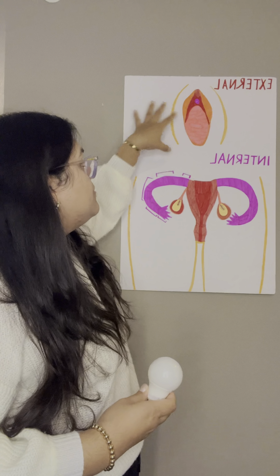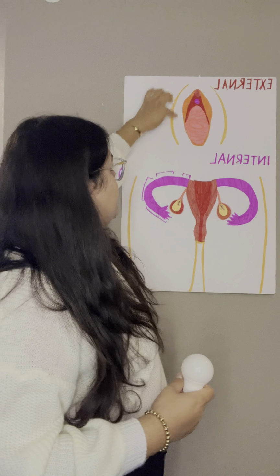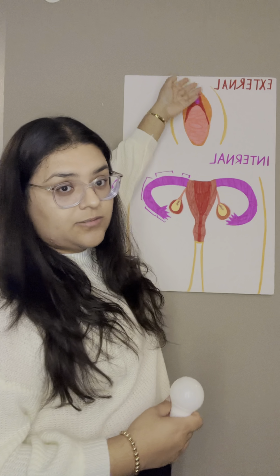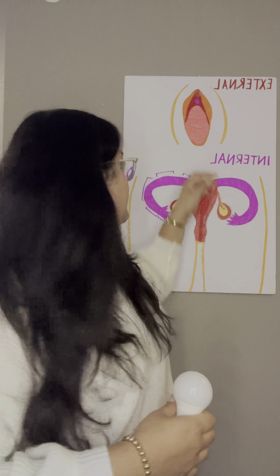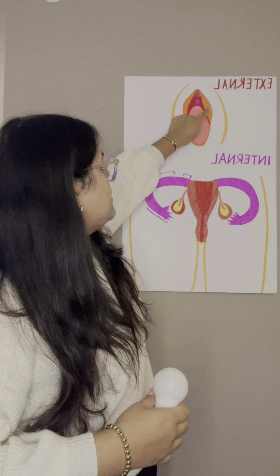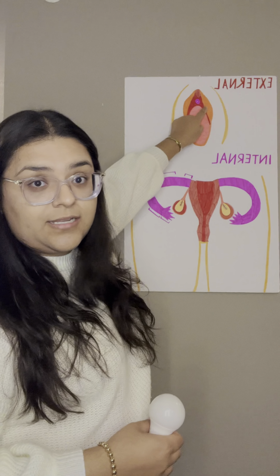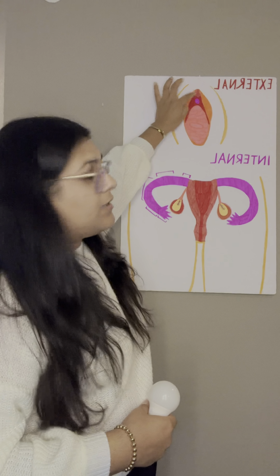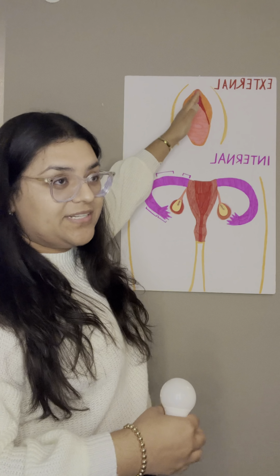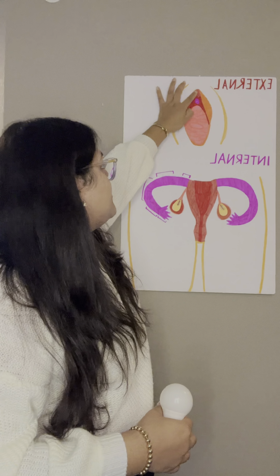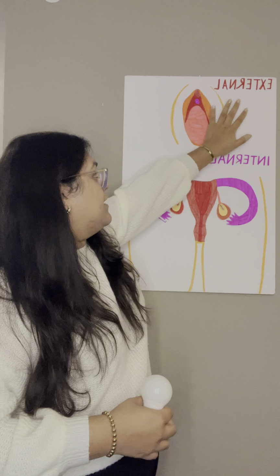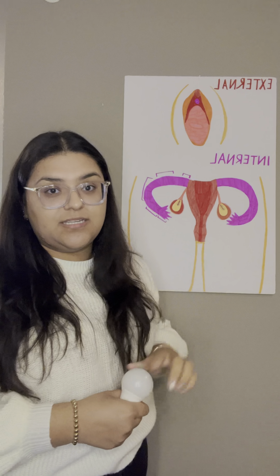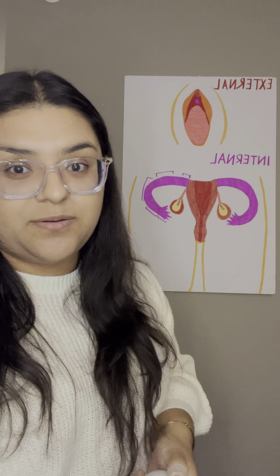This is the external part, but this right here is the labia majora, also known as larger lips. And then this right here is the labia minora, and that is the hymen, and the urethra, where urine exits the body, and then the clitoris is located right here. So external here, internal here. The vagina is part of the internal, and that is the female reproductive system.